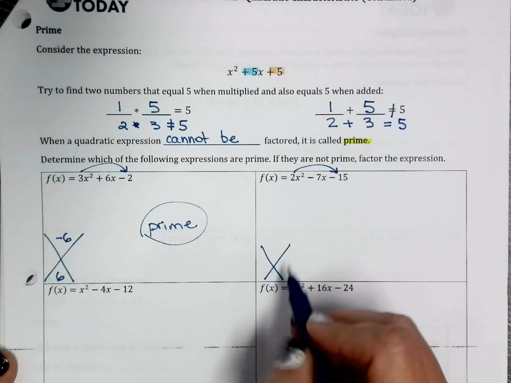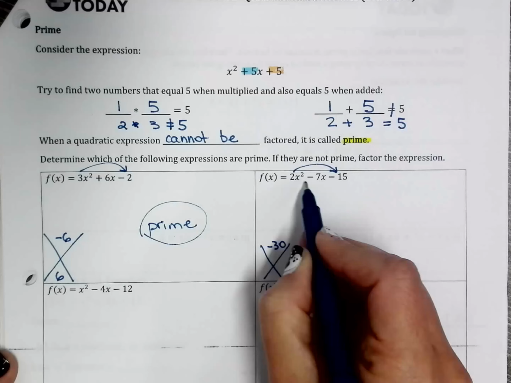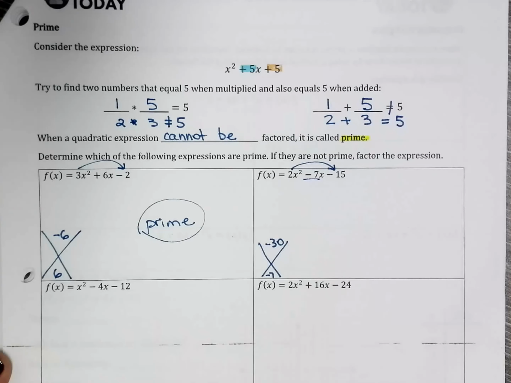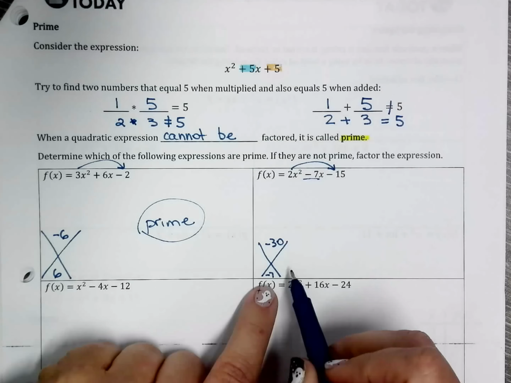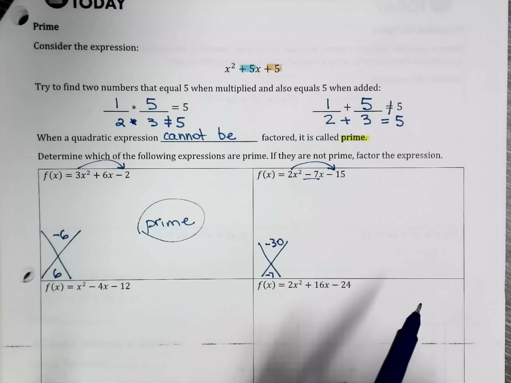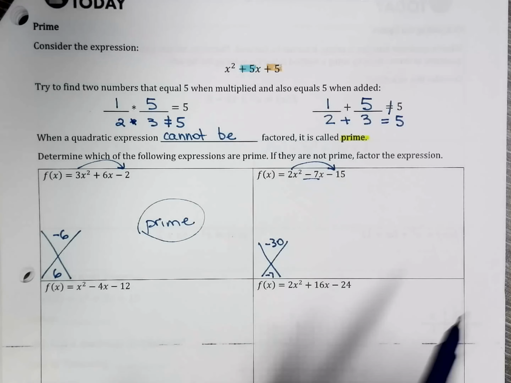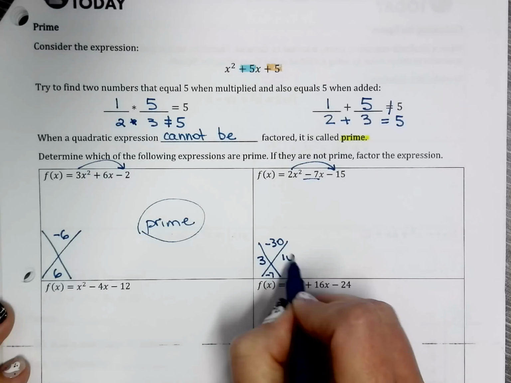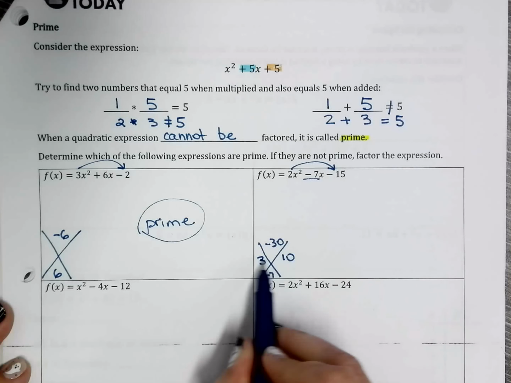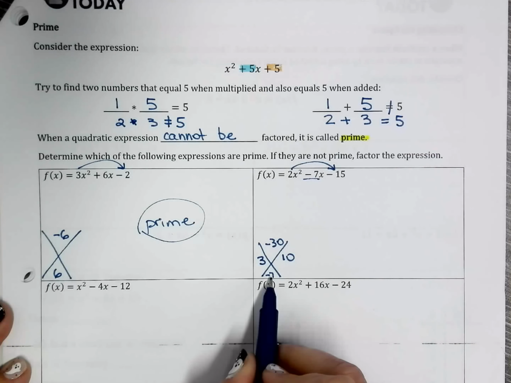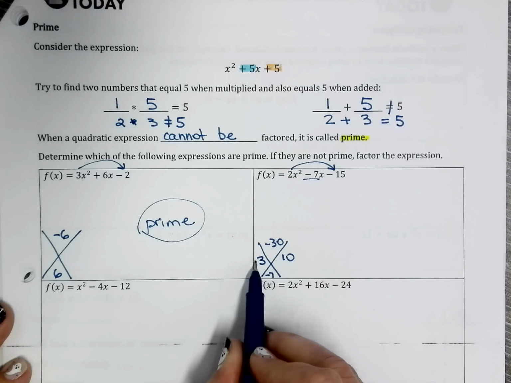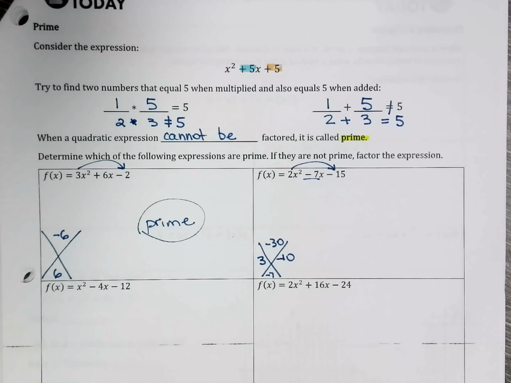Multiply that guy, that is negative 30. This one in the middle, negative 7. So I can think negative 1 and 30, negative 2 and 15, negative 3 and 10. But if I do negative 3 and 10, they add up to positive 7, not negative 7. But if I do 3 times negative 10, they will add up to negative 7.